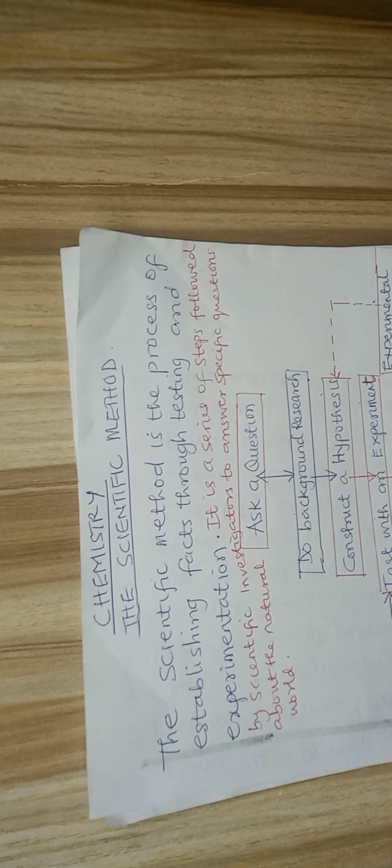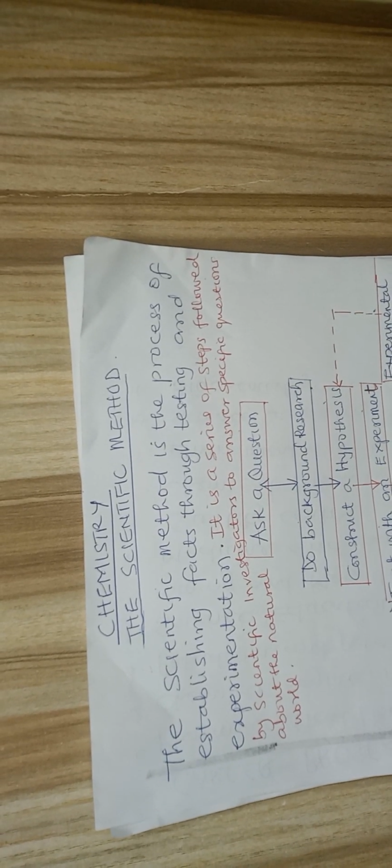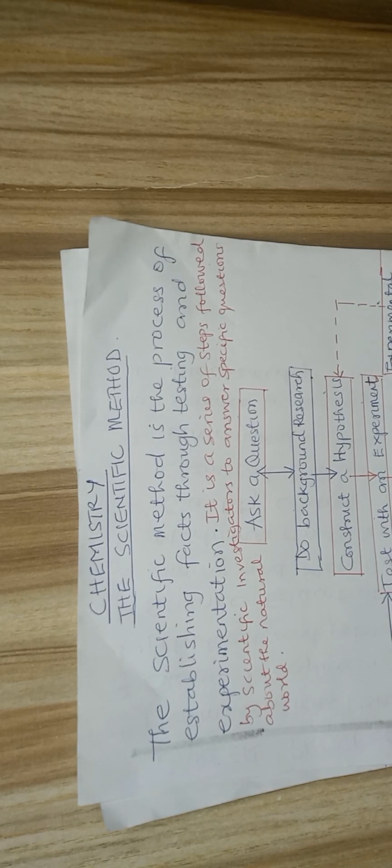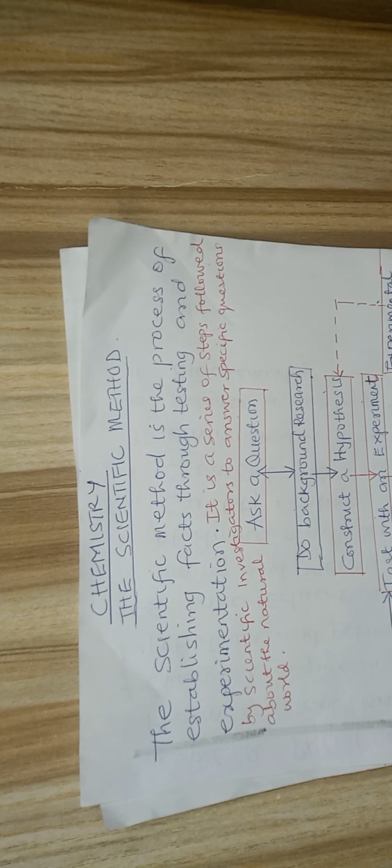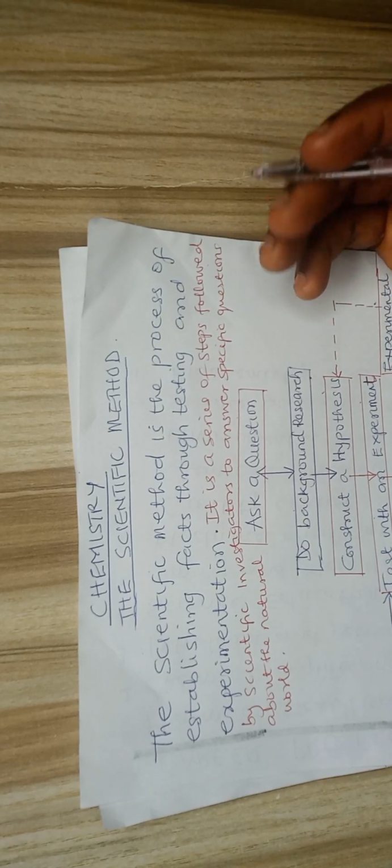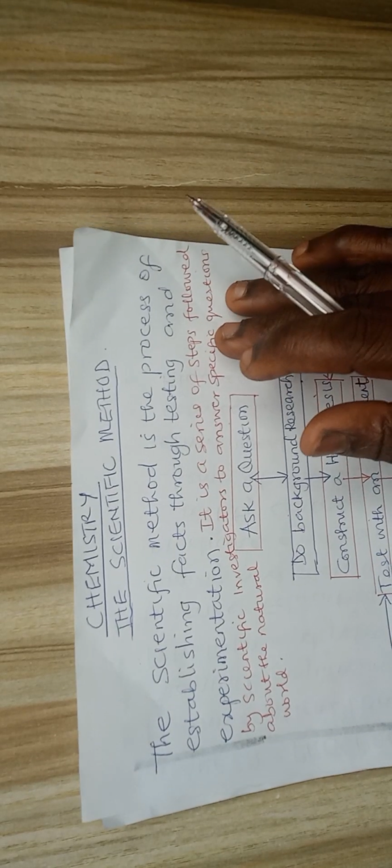So what are those steps in solving a scientific problem? The first one here is observing a problem. That's when you observe and you start asking a question. Maybe you observe something that is unusual.